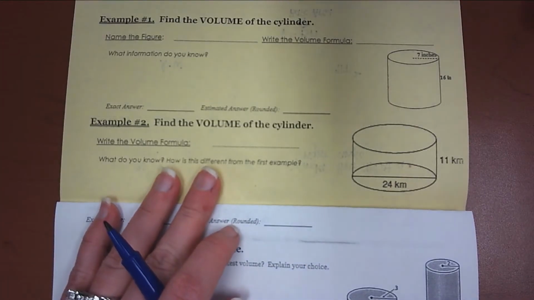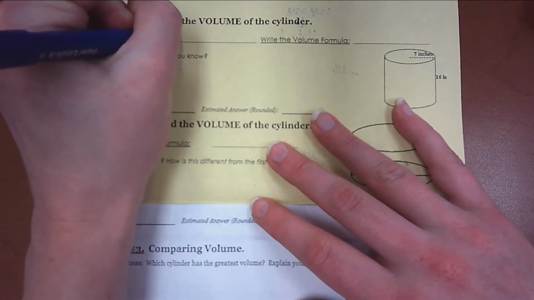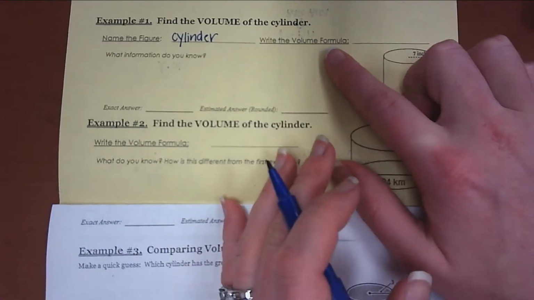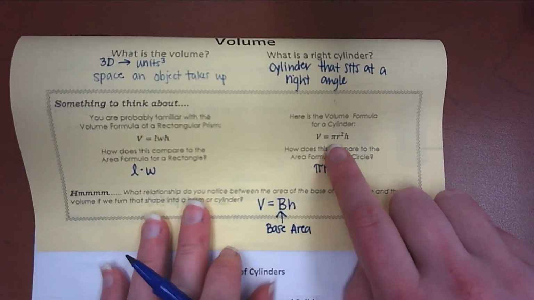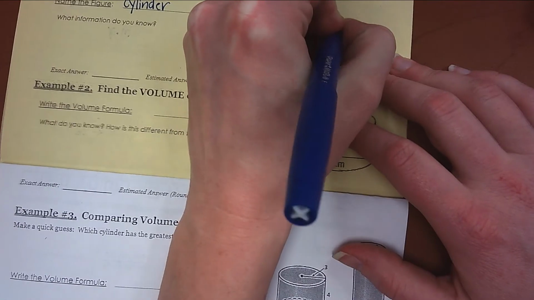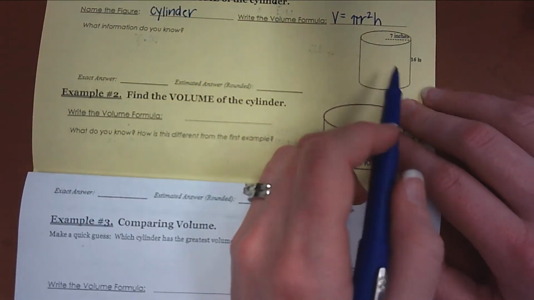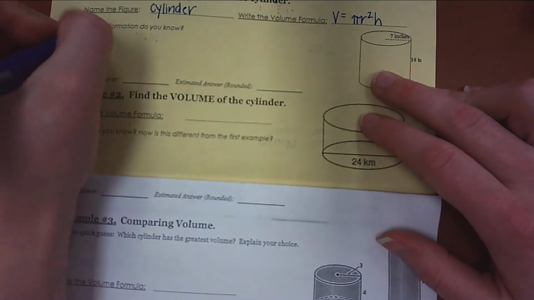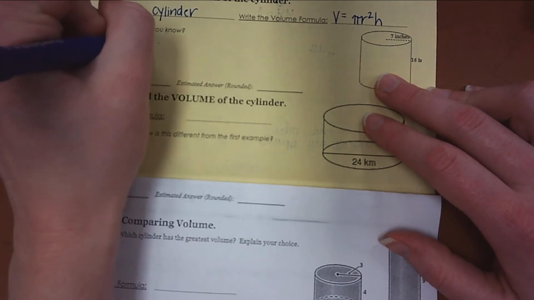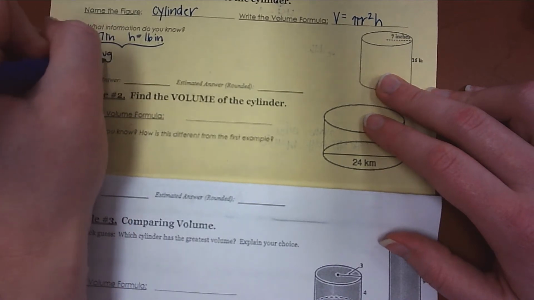So if we come up to this first part, name this figure. This figure over here is a right cylinder, but for our purposes, all we have to write is a cylinder. The volume formula for a cylinder was up here on the front. Volume equals pi r squared times h. So what information do we know over here? Well, we know that the radius is 7 inches. We know that the height is 16 inches. And so we're just going to take these numbers and plug them into our formula.